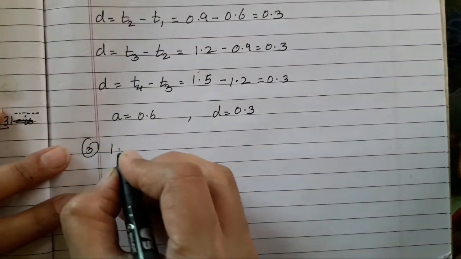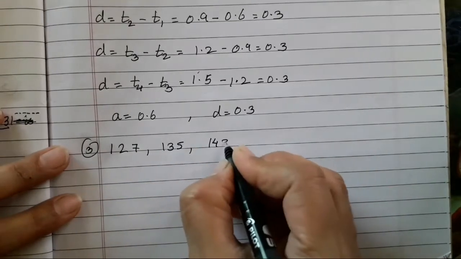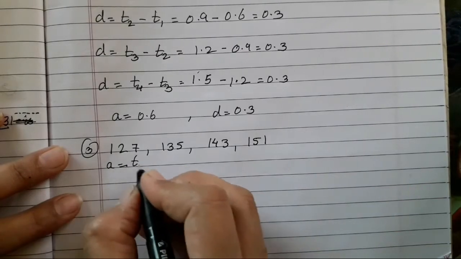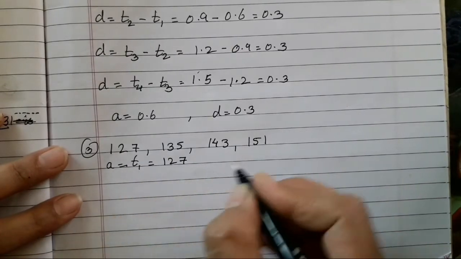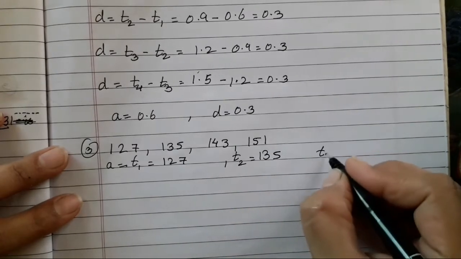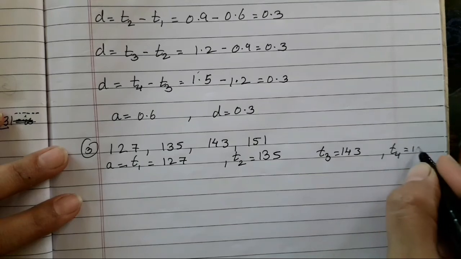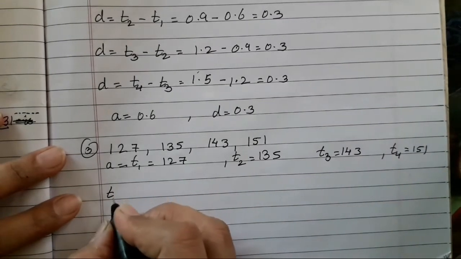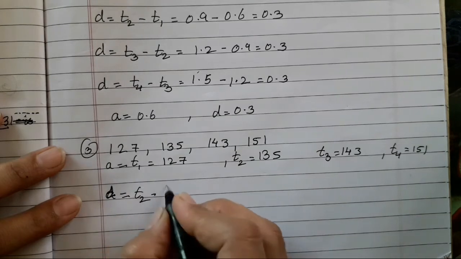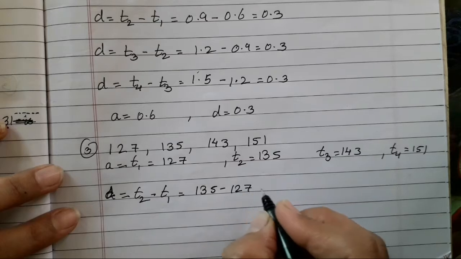Third sum is 127, 135, 143, 151. So A is T1, which is 127, T2 is 135, T3 is 143, T4 is 151. D is equal to T2 minus T1, 135 minus 127.